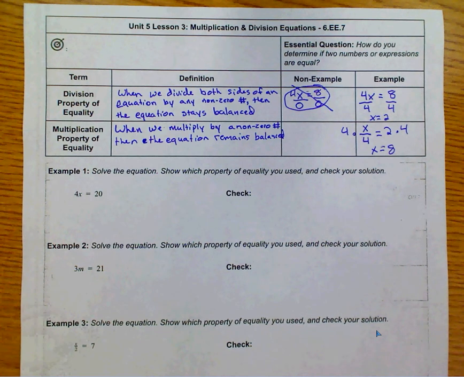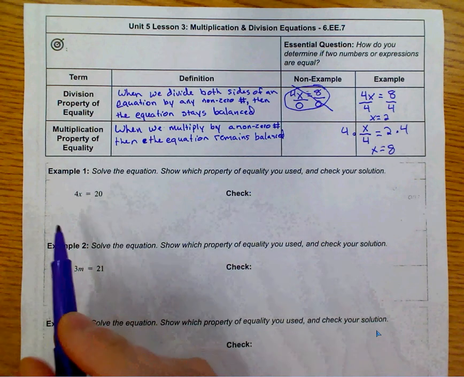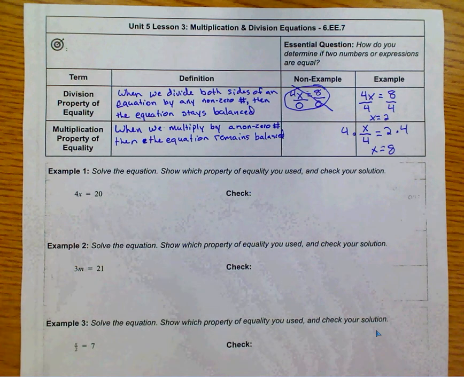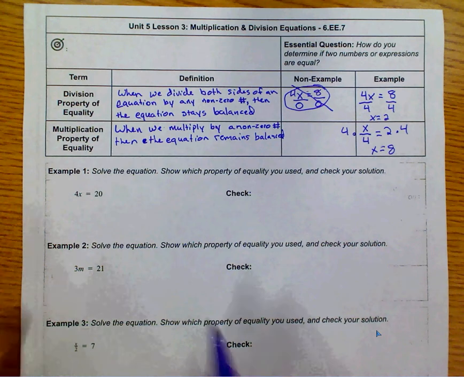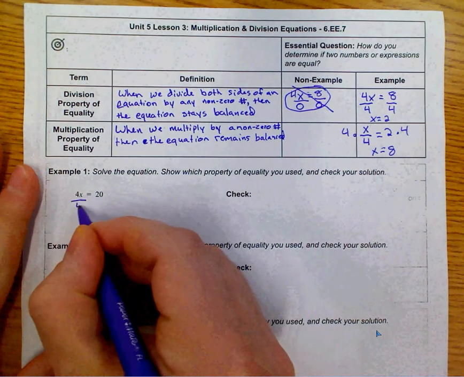One of my students, ninth hour, put it very well yesterday. They said that when we're looking at an equation, this is the product of 4 and a number. So we are multiplying 4 times a number equals 20. So what we do is we use that division property of equality to divide both sides by 4.